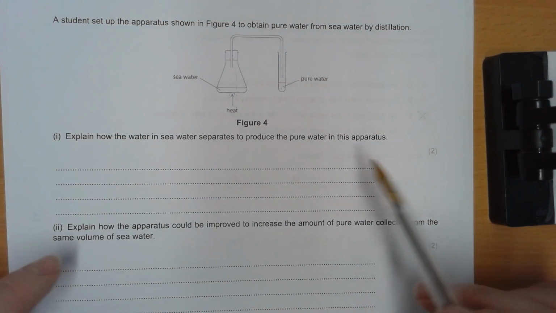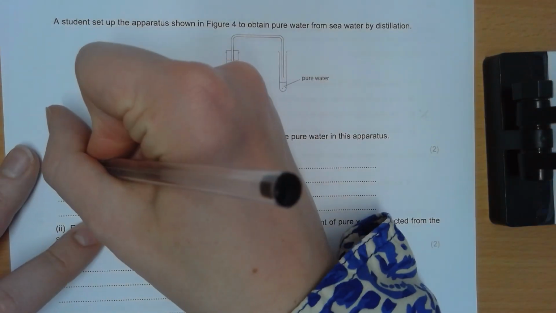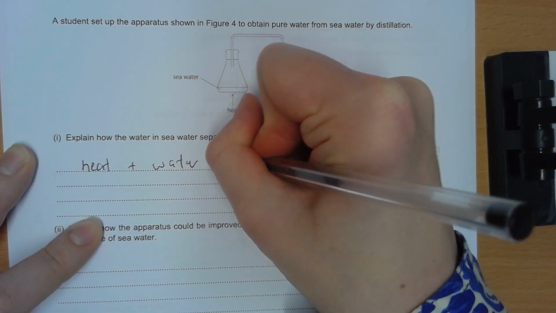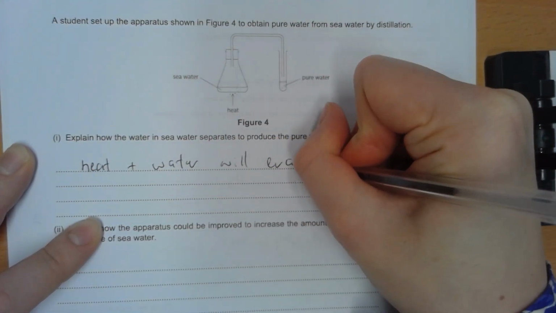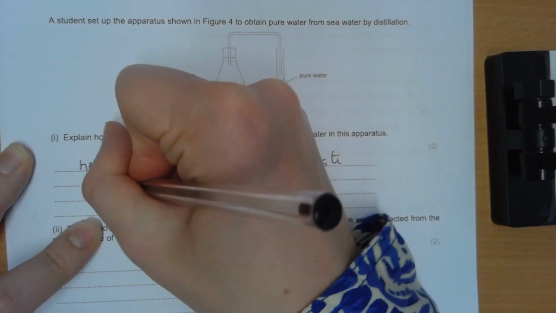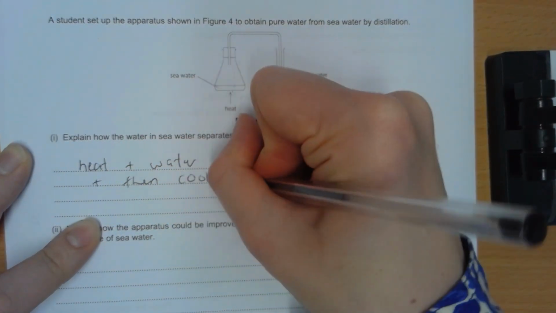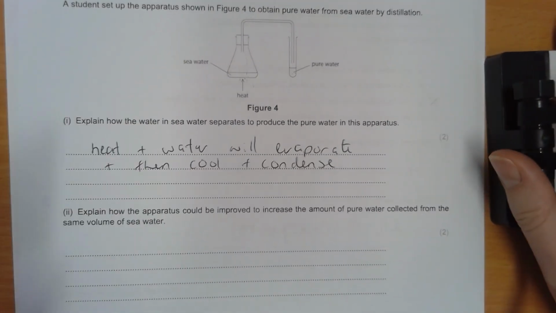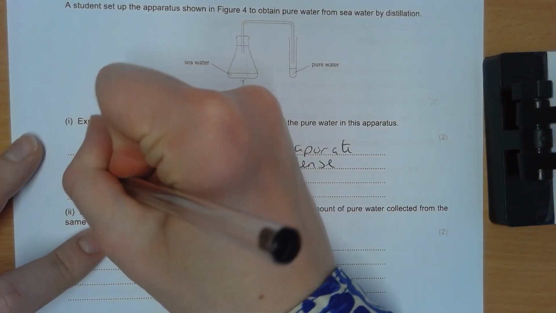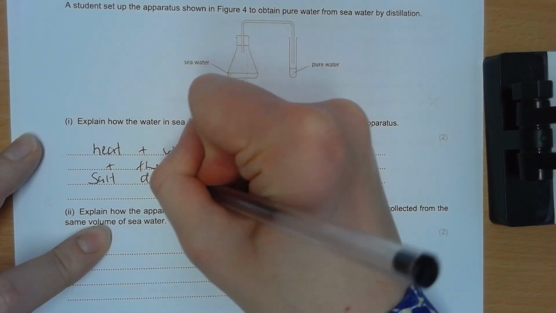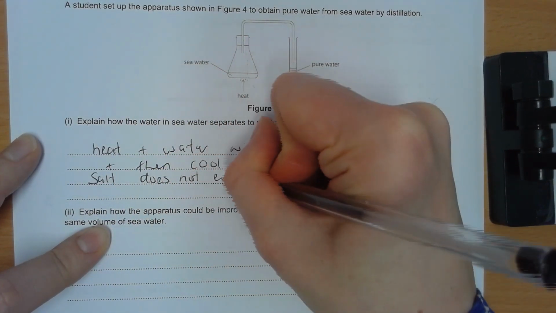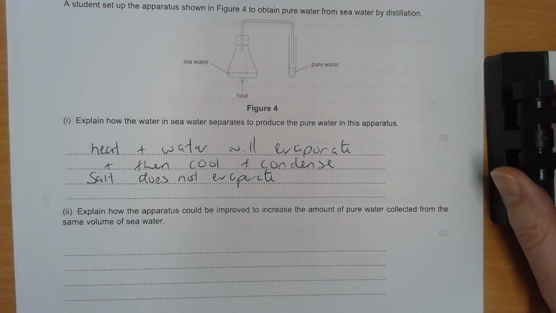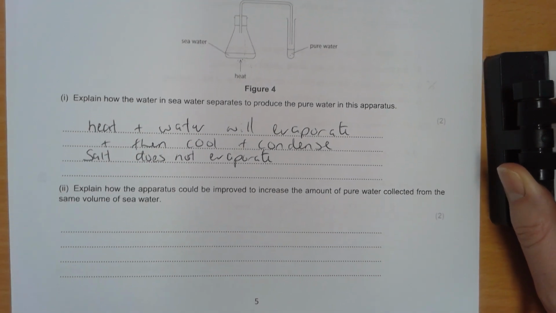So explain how the water and seawater separates. So you're going to say you're going to heat and the water will evaporate. So it's going to evaporate first and then it will cool and condense. I don't think it's on the mark scheme, but you could say the salt does not evaporate, and the reason would be its boiling point in this case is too high.